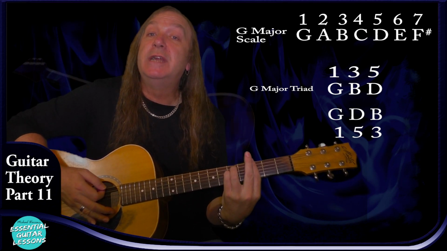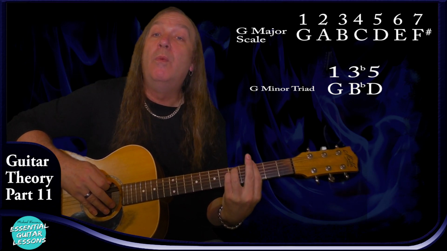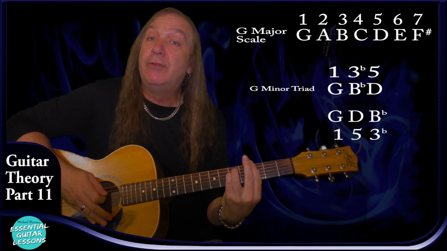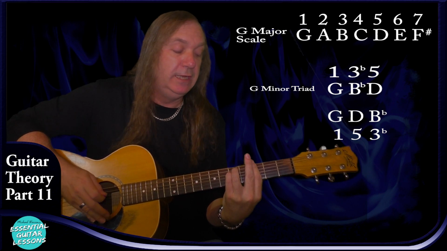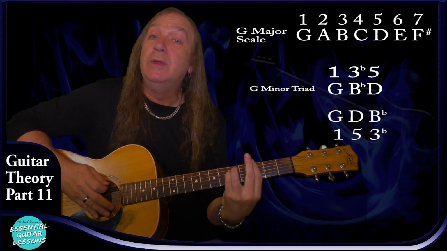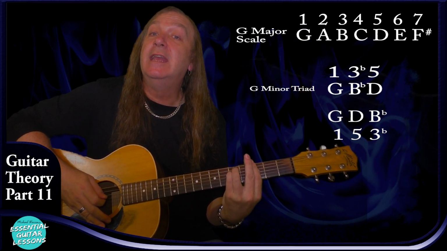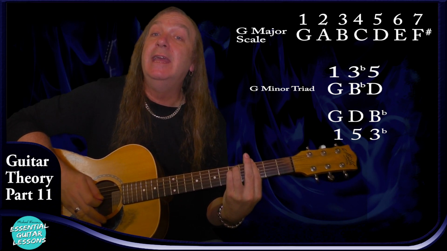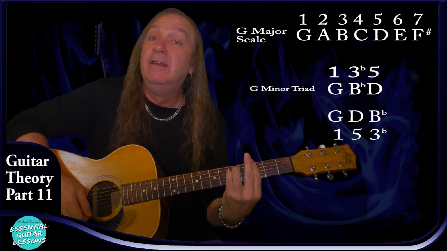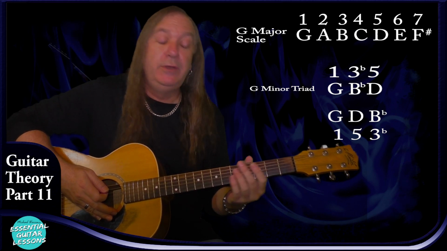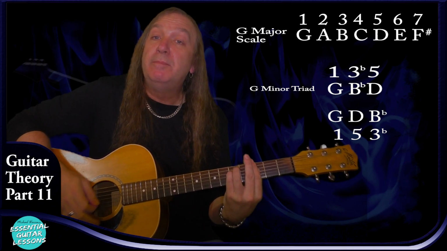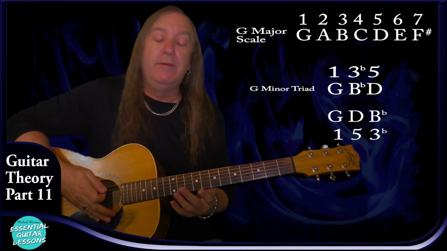Our minor is exactly the same. You'll find it's going to be a 1, 5, flattened 3 there, but it repeats the G here. So we have G, we have D, we have G again, then we have that flattened third in there, and then D and G again. So again, our minor bar chord with our E minor shape bar chord is going to be 1, 5, 3.